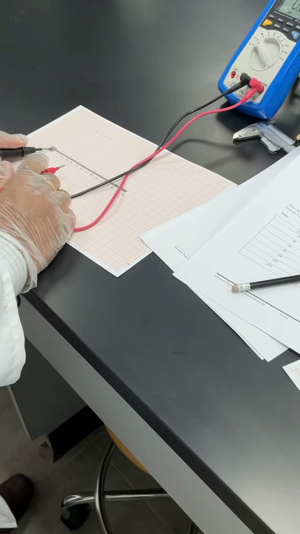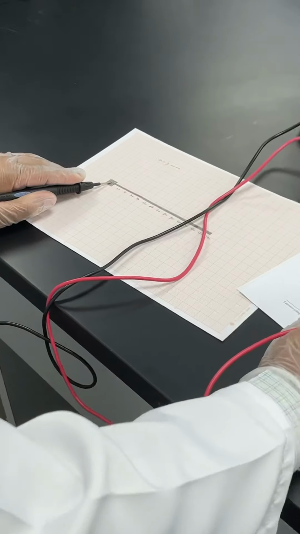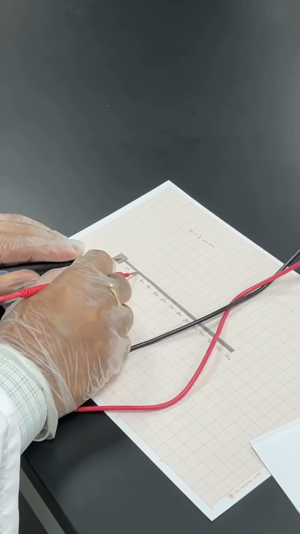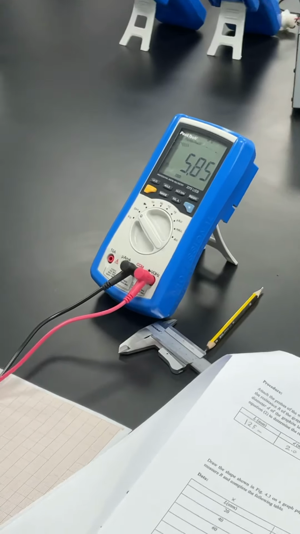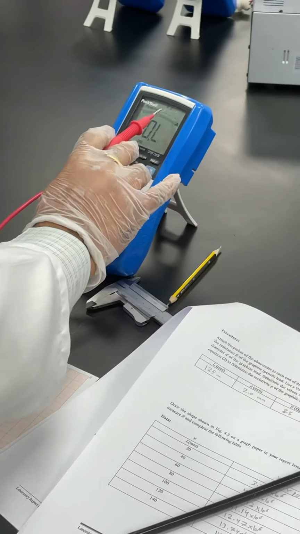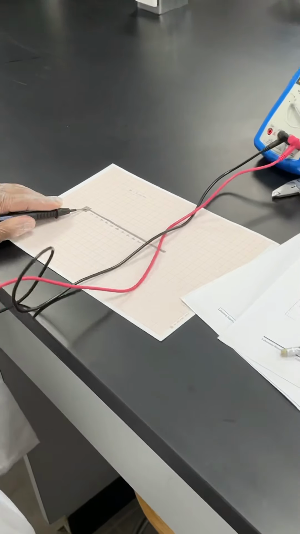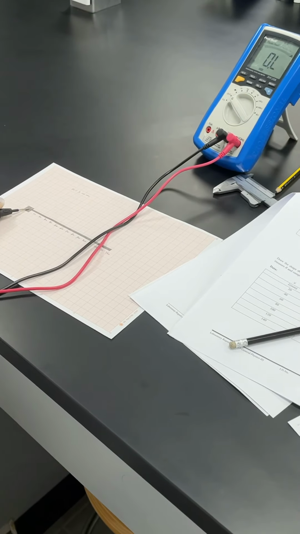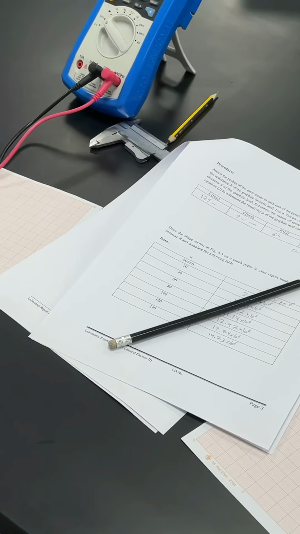Now keep this. You should not change this position until you finish the experiment. See this, it is 20. Keep this at 20. You are getting some number, right? Write the number with the letter. See 5.85. See the top, you get some letter. What is the letter? M. M means 10 to the power of 6. If I get K, K means 10 to the power of 3. You write the number with the letter, with the letter M, 10 to the power of 6.